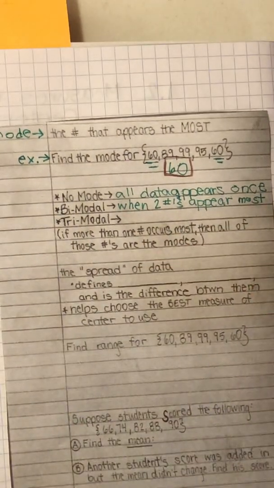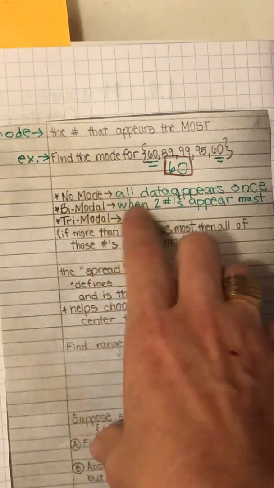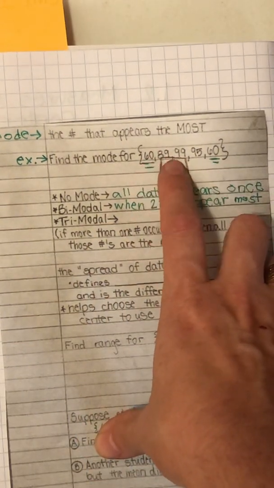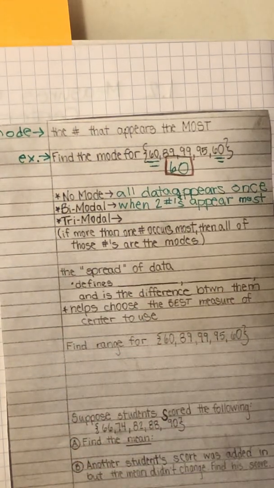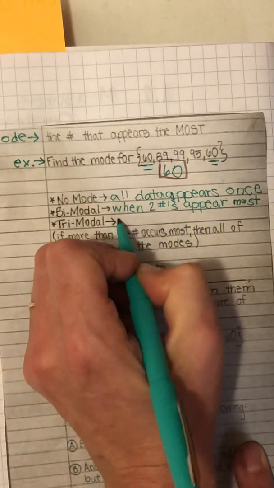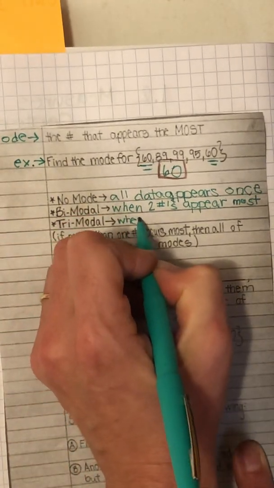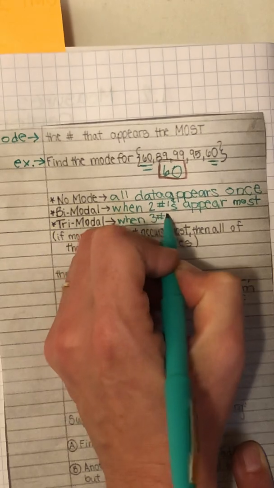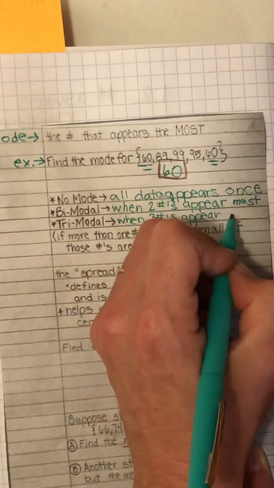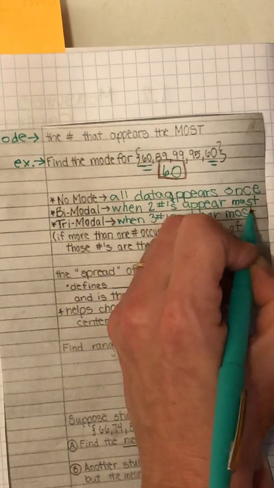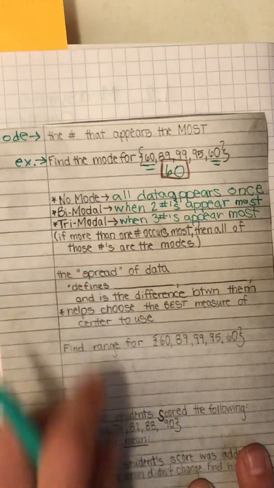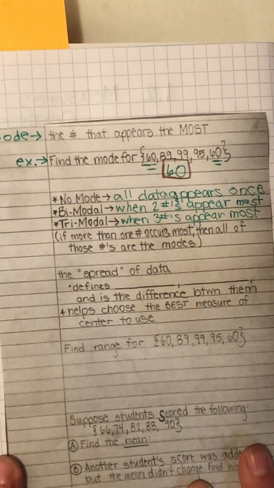Okay, so if we had two 89s here, if we had an extra 89, it would be 60 and 89. It would be bimodal. Trimodal is when three numbers appear the most. Most often, so just what you see and what shows up the most. If more than one number occurs most, then all of these numbers are the modes. So you could keep going.